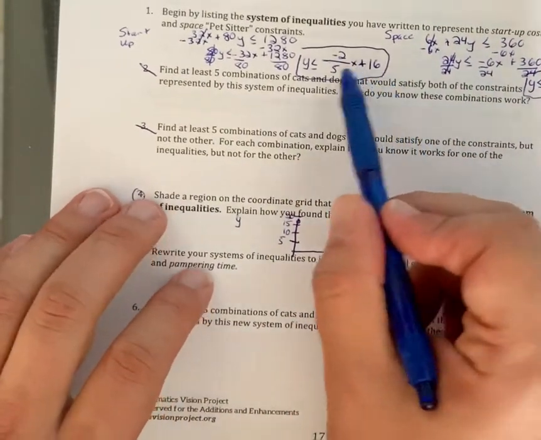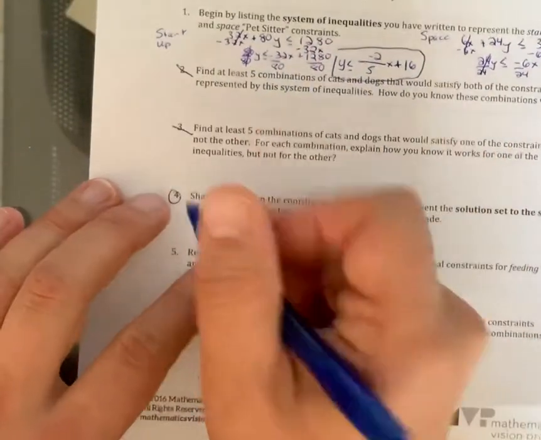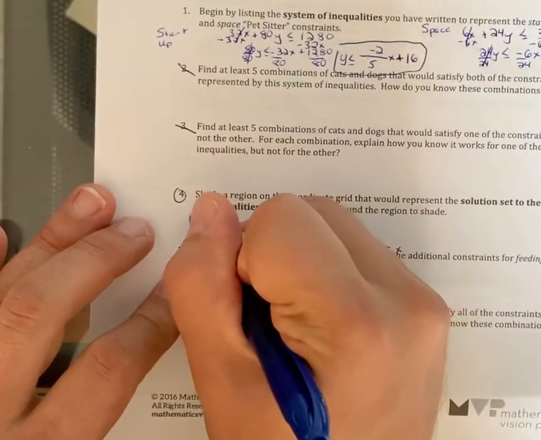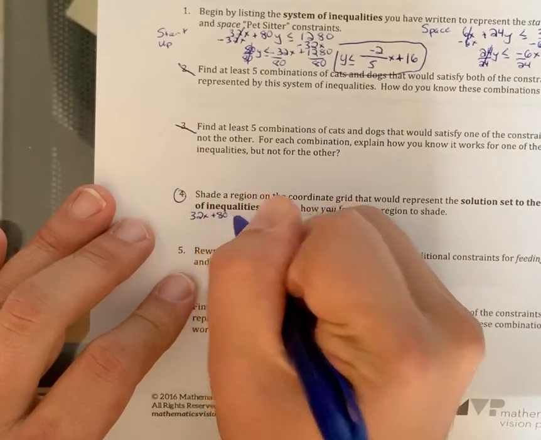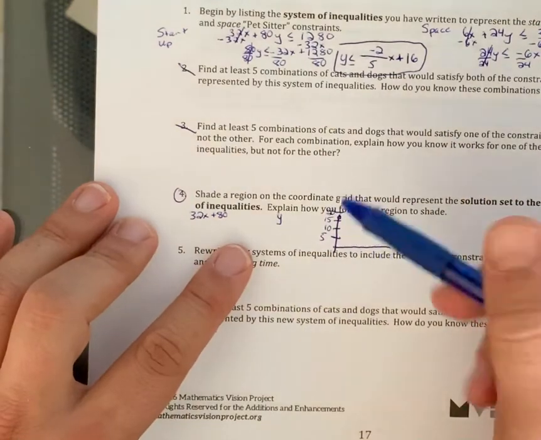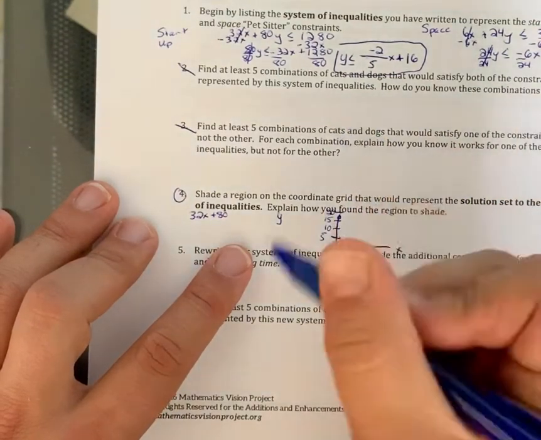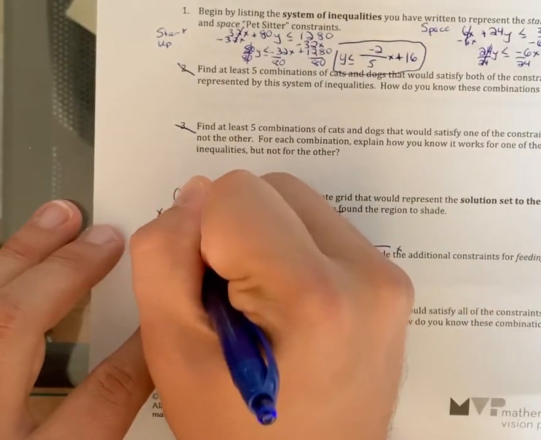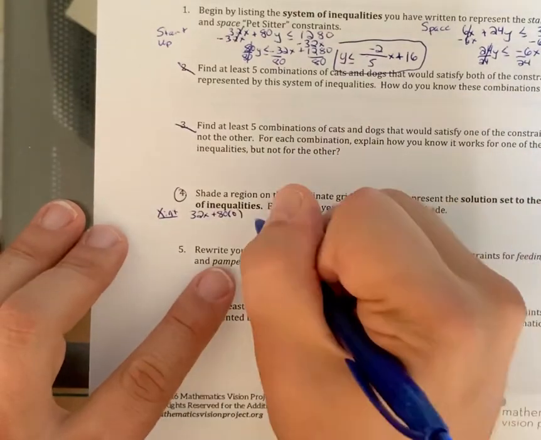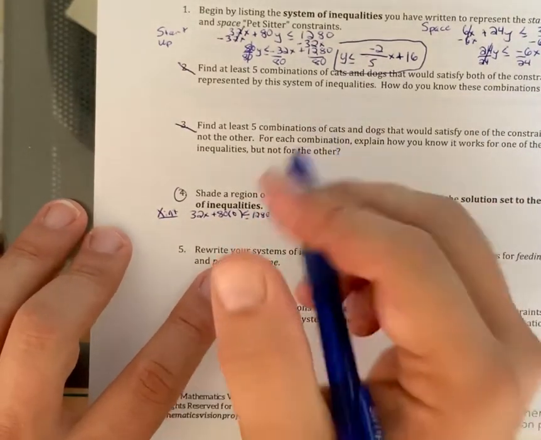Now, to find my x-intercept, what I'm going to do over here is take the inequality, 32x plus 80y, and I'm going to plug in, remember, the x-intercept is when y is 0, so I'm going to plug in 0 in standard form, and then say that that is less than or equal to 1,280.